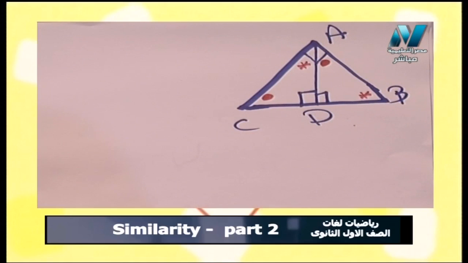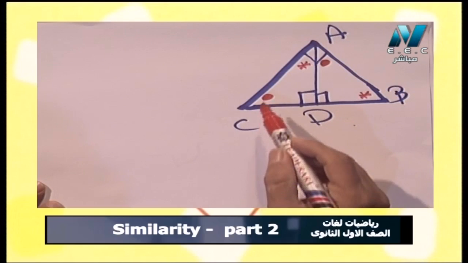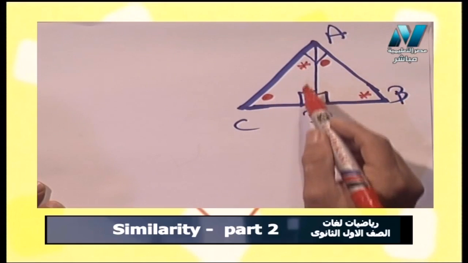The order in writing is very important. So try to say dot, star, and write.